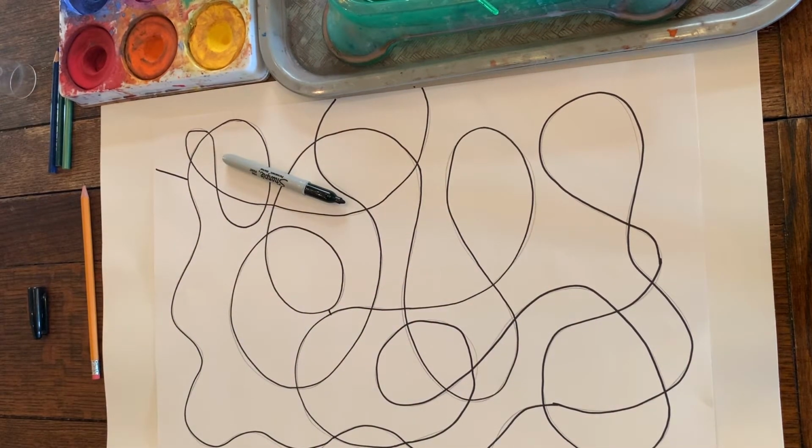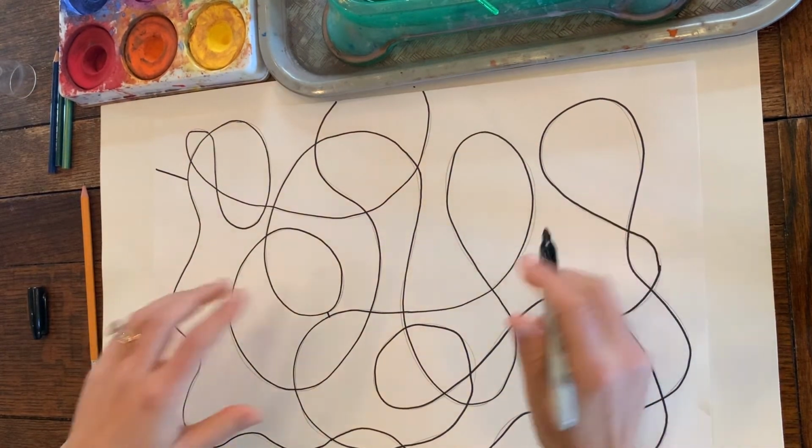Just ignore me while I move my cat off the table. All right, back to art.